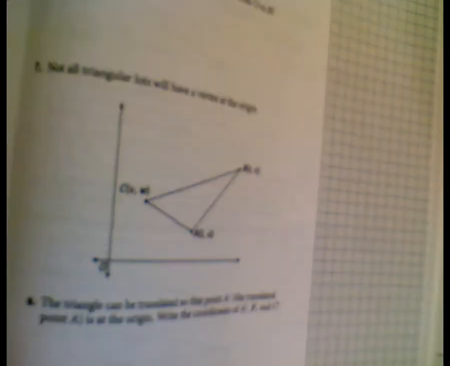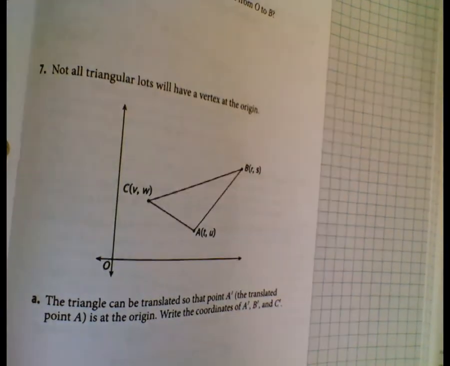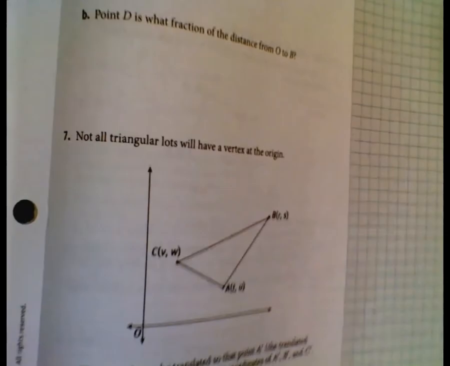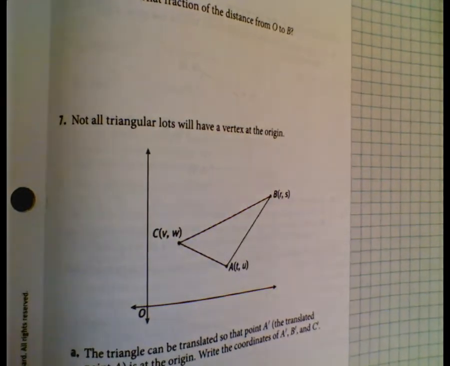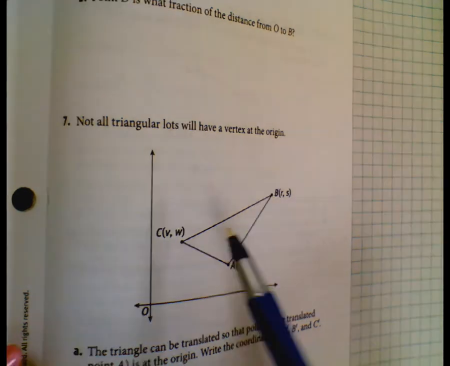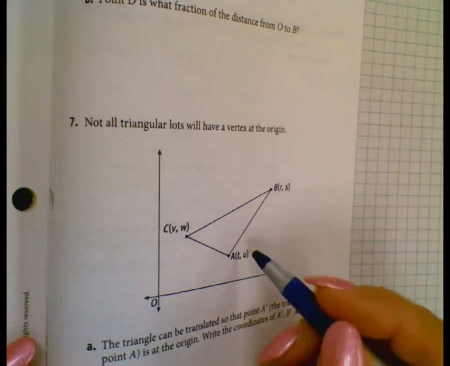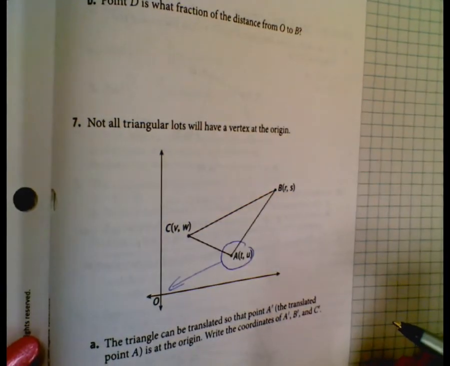Let's go down here to number 7. So go to number 7 on page 511. Not all triangular lots will have a vertex at the origin. So what would you do? Basically, you would have to do something we did in the last section. You would have to shift everything. Pick one of these points, I don't care which one, maybe the lowest one here, and shift all of this over.